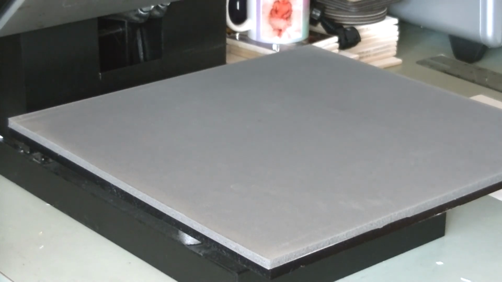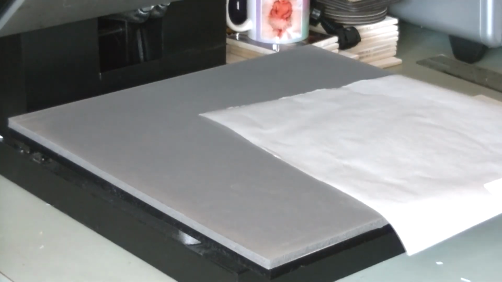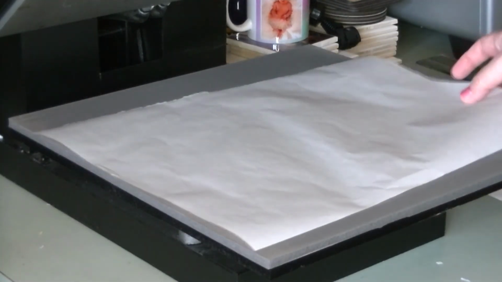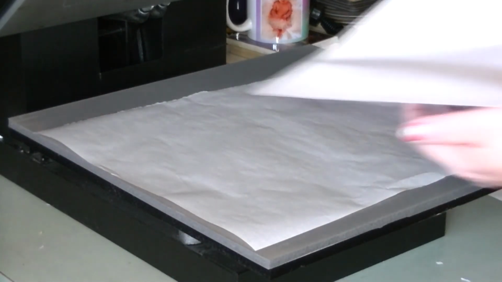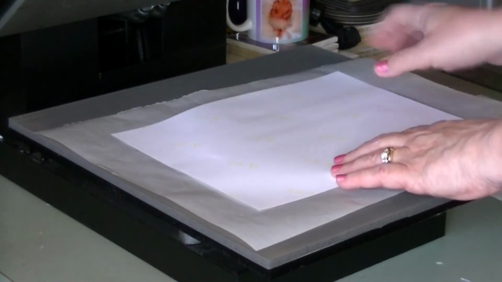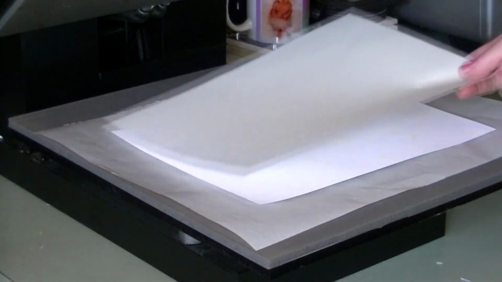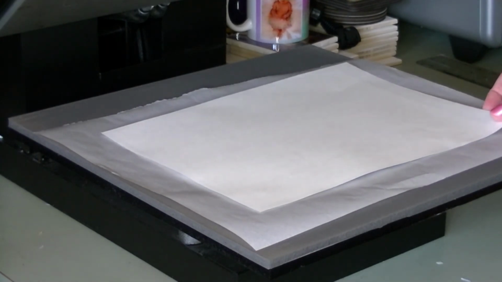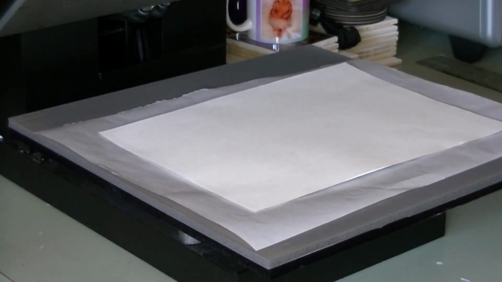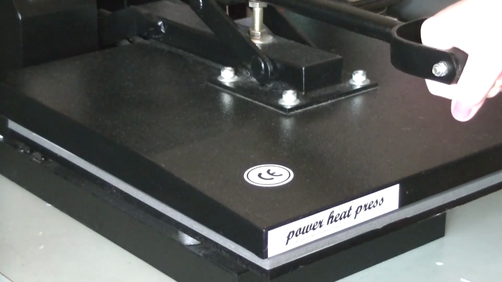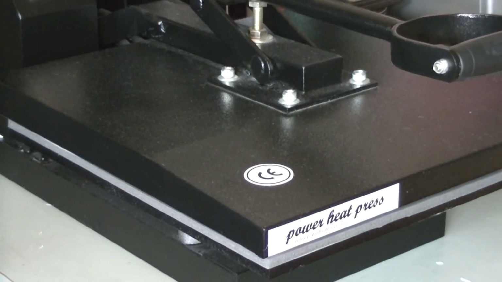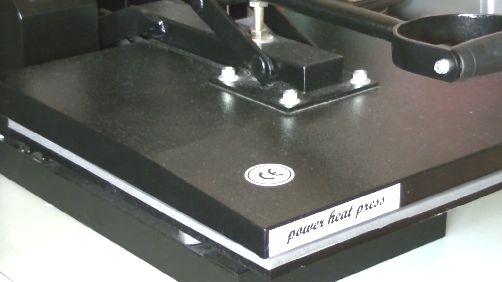So my heat press has been heated up to 400 degrees Fahrenheit, and I'm just placing a sheet of paper on the bottom of the press. I'll place the design print side up, place another sheet of paper on top of it to protect from blowout, and then I will press this for a total of 60 seconds.